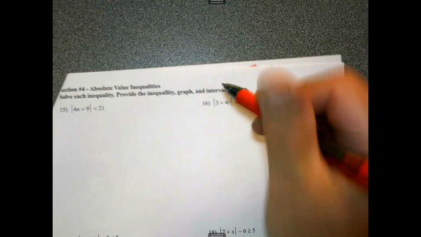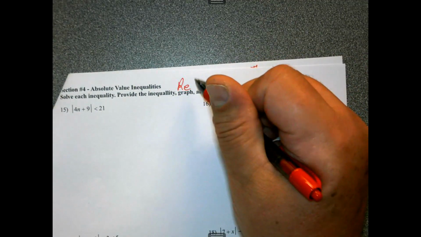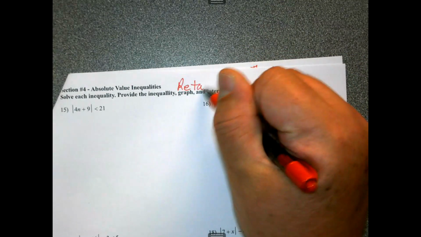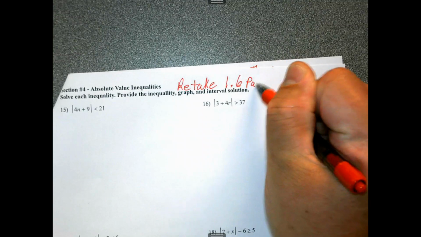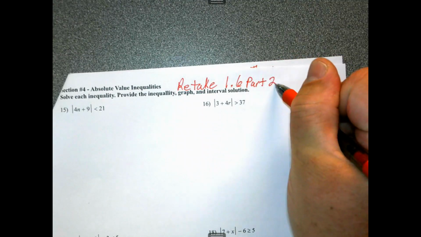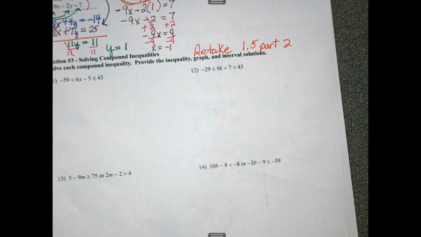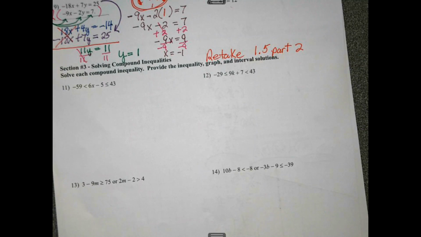And this was a retake on absolute value inequality. Looks like you guys don't like inequalities. Who does? Actually, inequalities represent more real life situations than equations. Okay, so I'm going to go ahead and do four more of these. If you're not going to do the retakes, you could start working on your five problems.